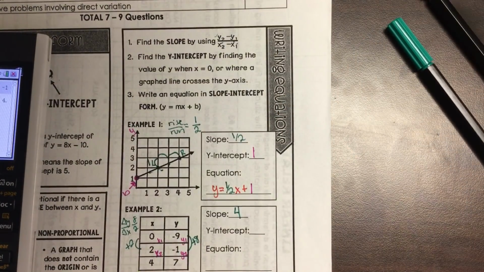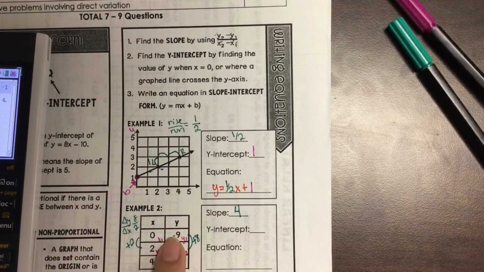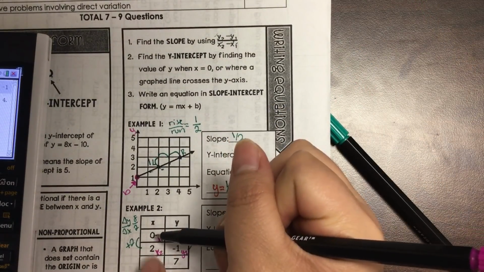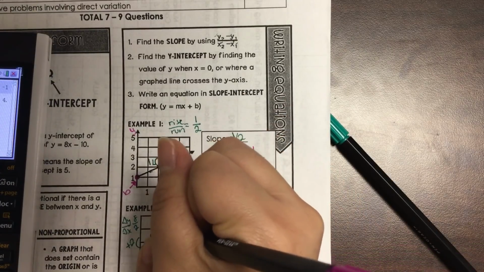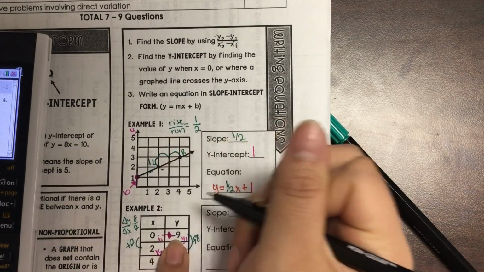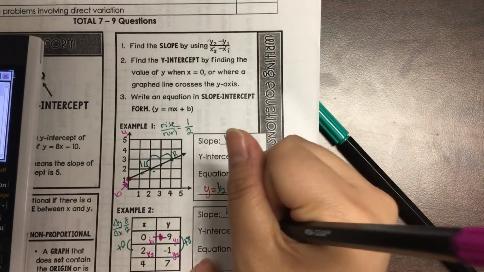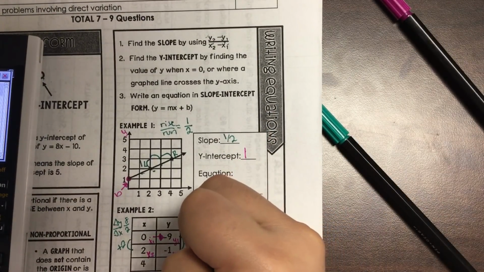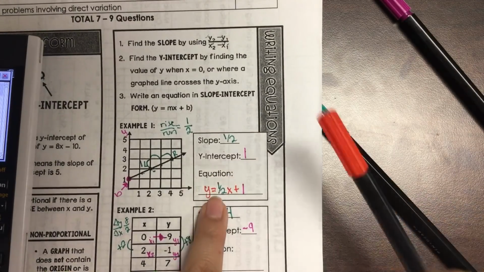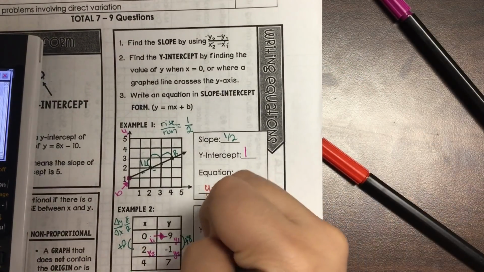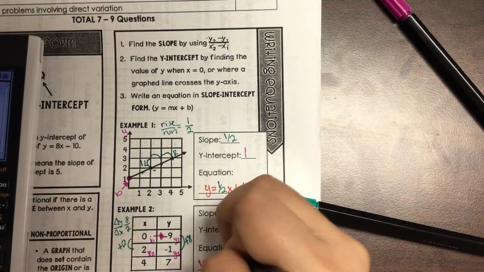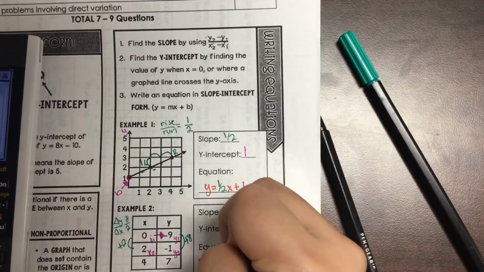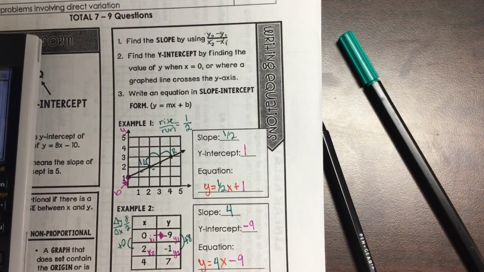Now we're going to find our y-intercept. Our y-intercept is where x is equal to 0. So let's see if I have an x equals 0 here. I do. When x equals 0, y is -9. So this -9 right here is my y-intercept. So we're going to go ahead and plug this into our formula. y equals, instead of m, we're going to plug in our slope, 4, x, and then instead of plus b, we're going to put minus 9, because our y-intercept was a negative number, so minus 9.